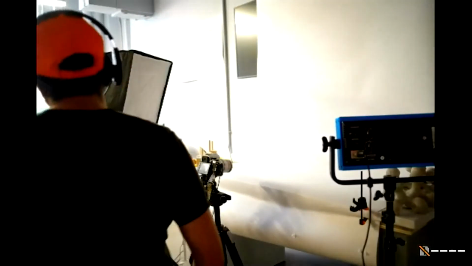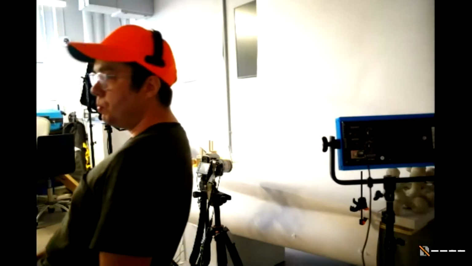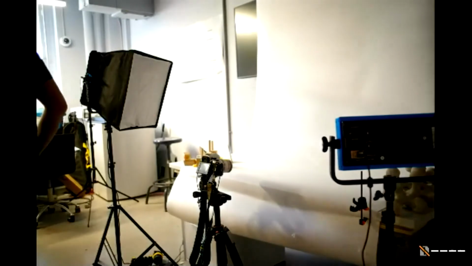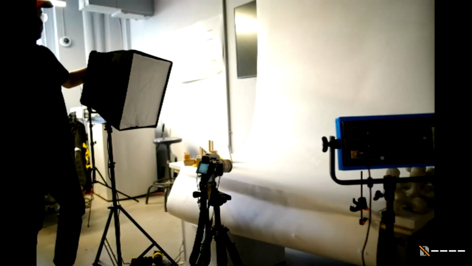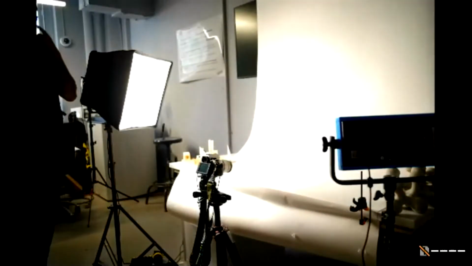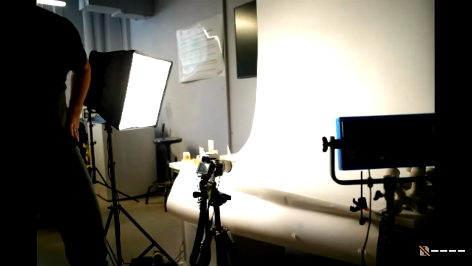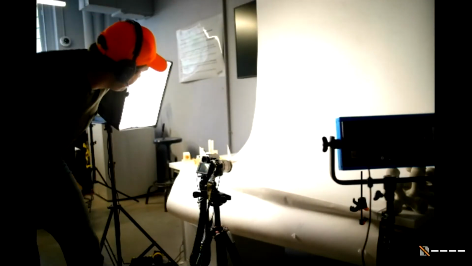The third thing that you can use for a fill light is to make a diffuse light. I have this super fancy LED light with a diffuser box on it.